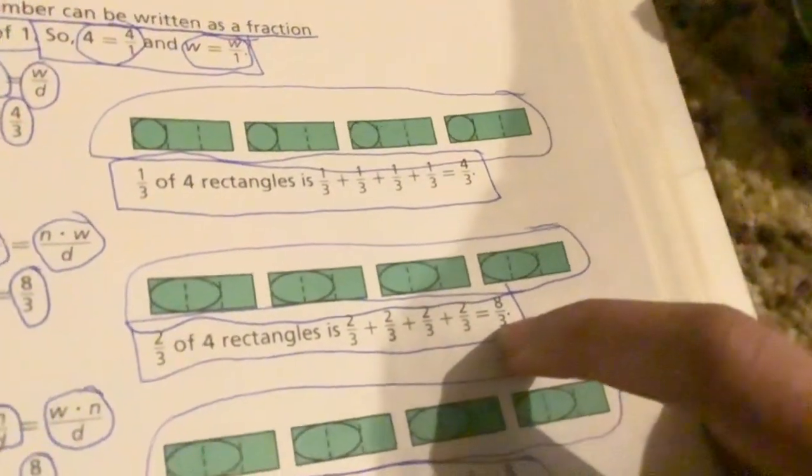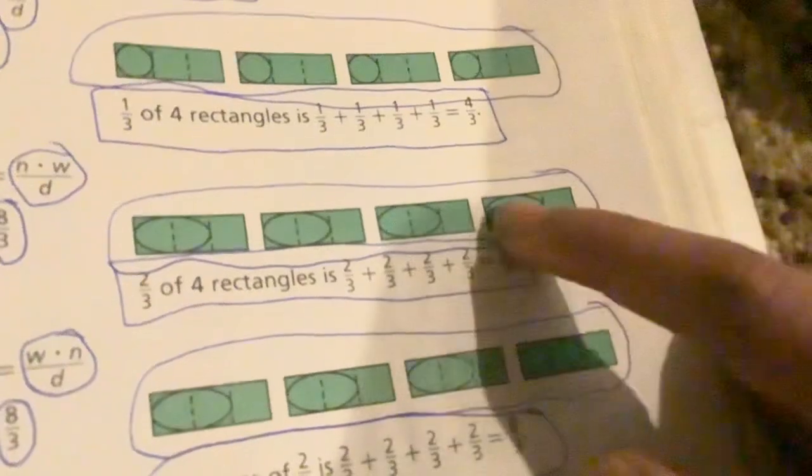I feel like I'm saying birds now. Very, very funny word, thirds.